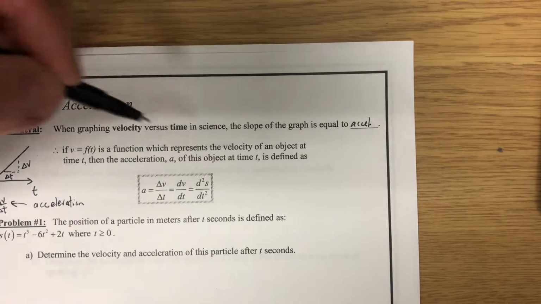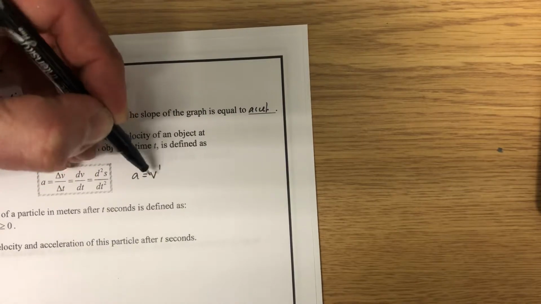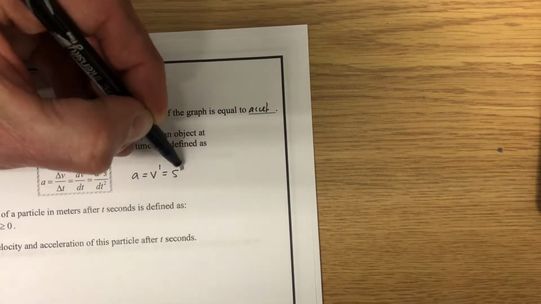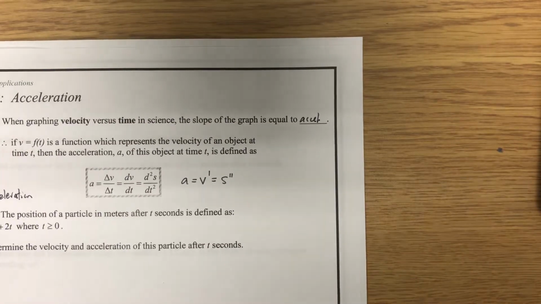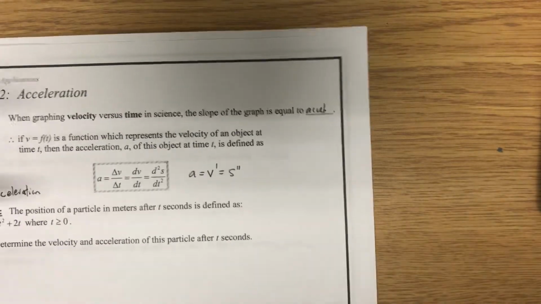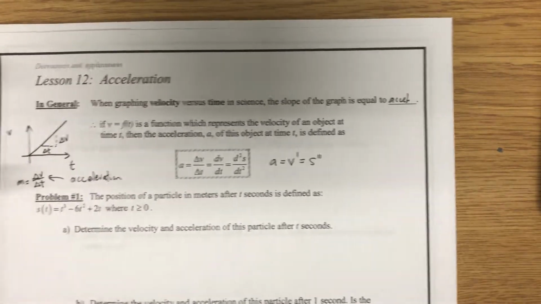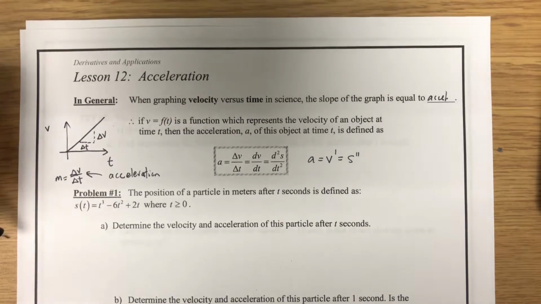So there's a couple different ways to write that. I like to just use A equals V prime, which is the same as S double prime. Now, whatever notation you encounter, we need to be comfortable with, so I've got a couple different notations here.